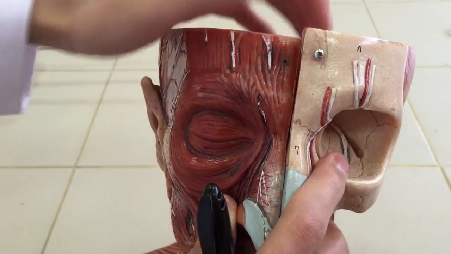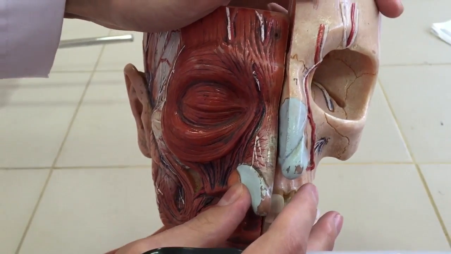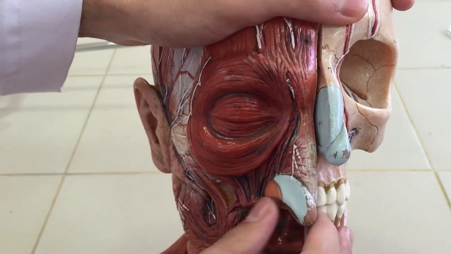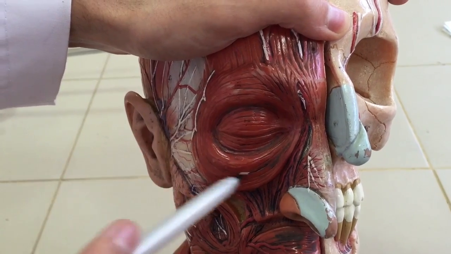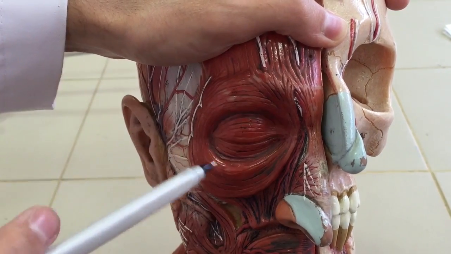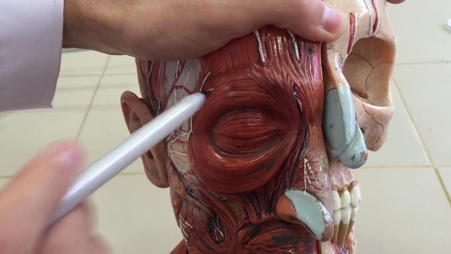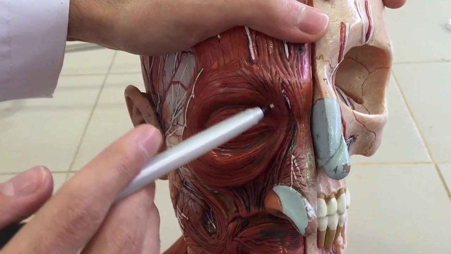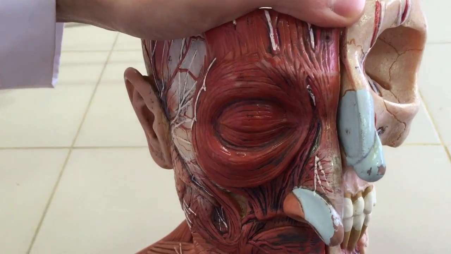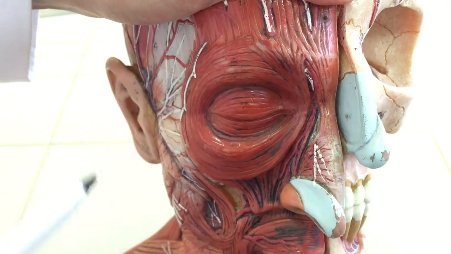So let's firstly begin with muscles that are connected to the orbital opening. Firstly, we've got the orbicularis oculi. It has got two parts, the palpebral part and also the orbital part. Next, we've got the corrugator supercilii. Okay, this is the corrugator supercilii.